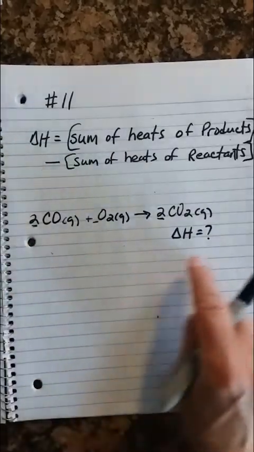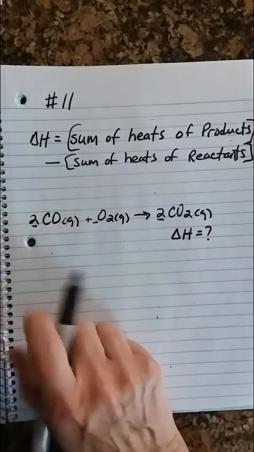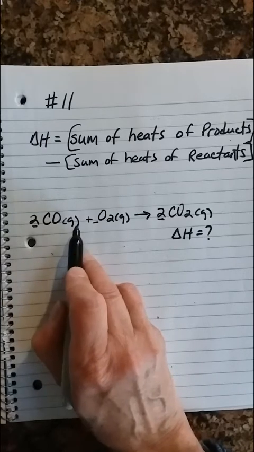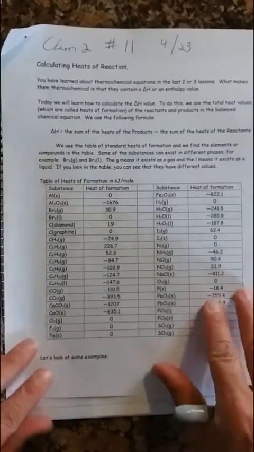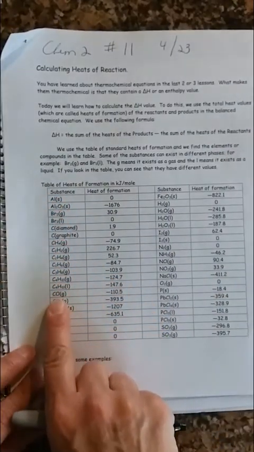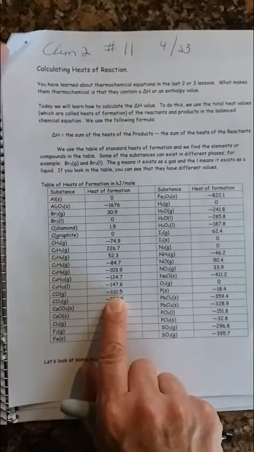So when we're looking for delta H, we have to incorporate those coefficients as well. So the first value we have is CO gas. Here's my table. I want to find CO gas. There's all my CH. Oh, here it is, CO gas, negative 110.5.